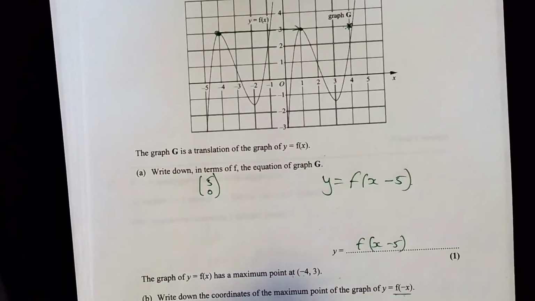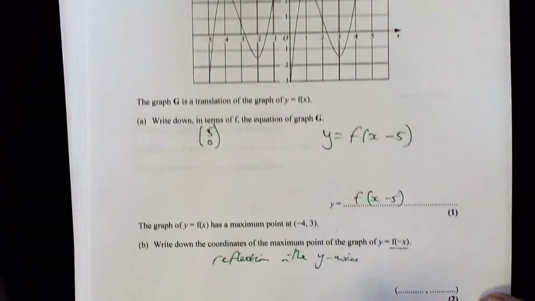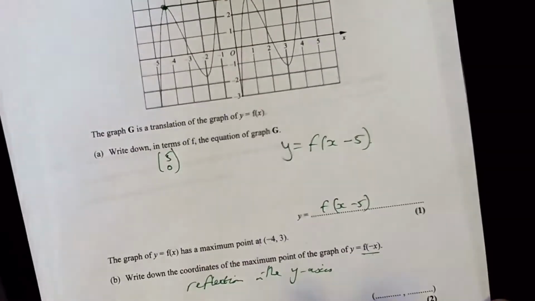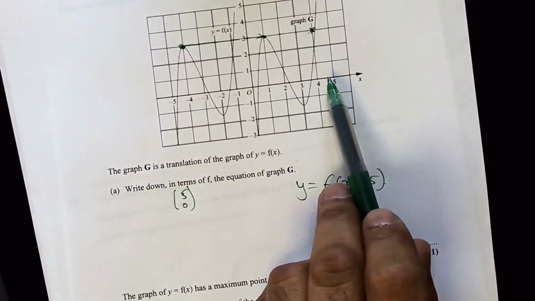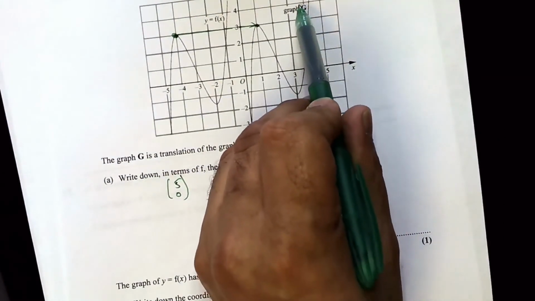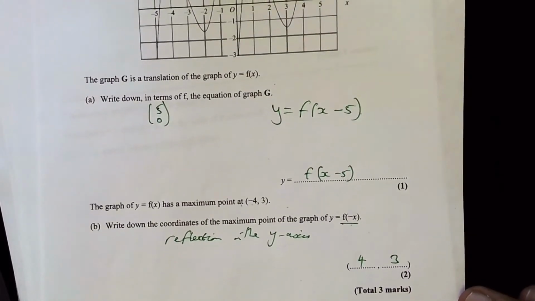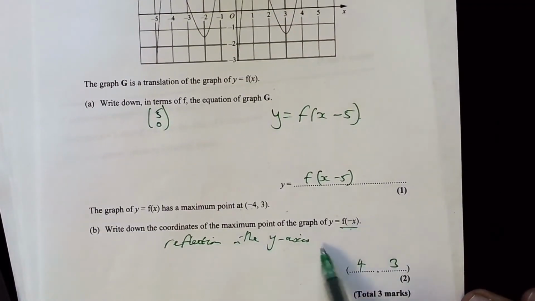So I'm going to write down it's a reflection in the y-axis. So therefore the coordinate for this new point will be (4, 3). So that's (4, 3). So inside the bracket, it's been reflected in the y-axis.